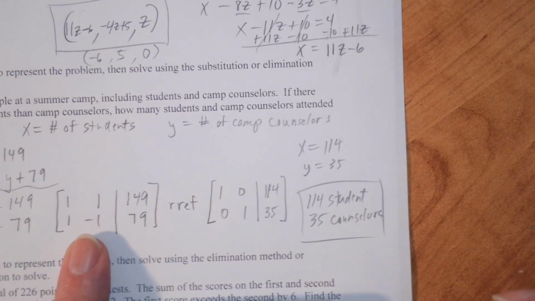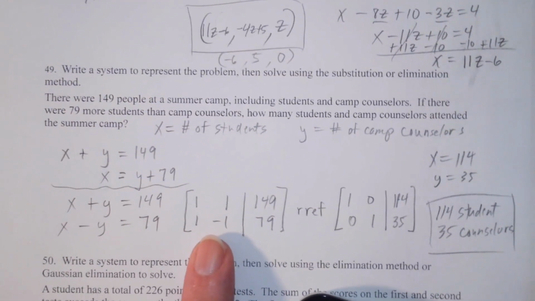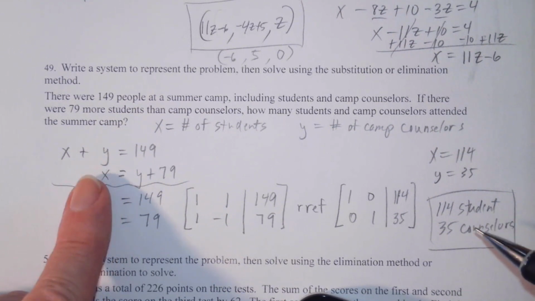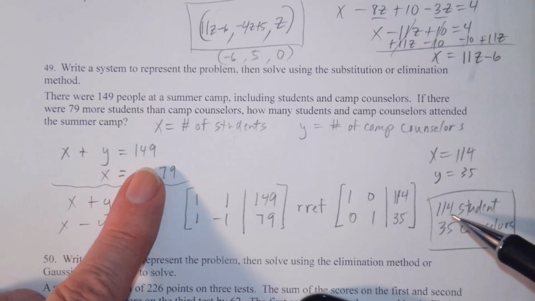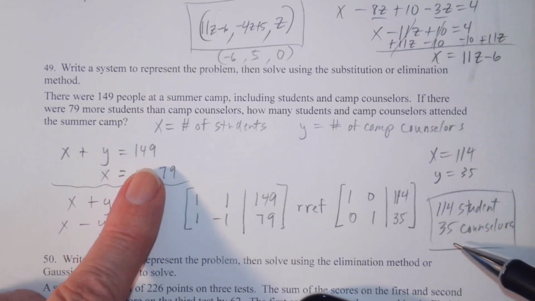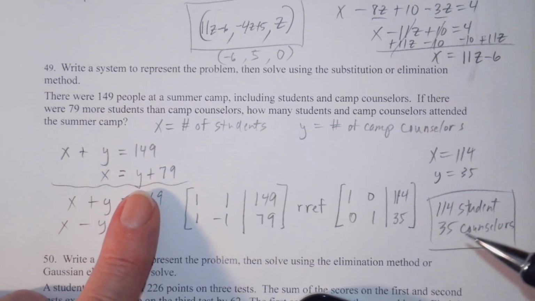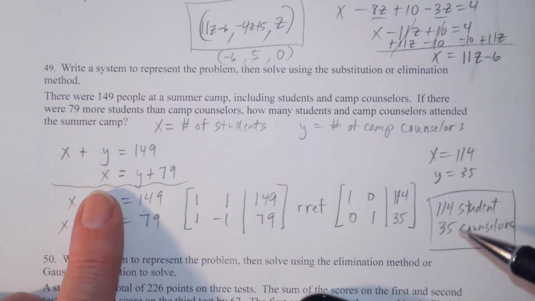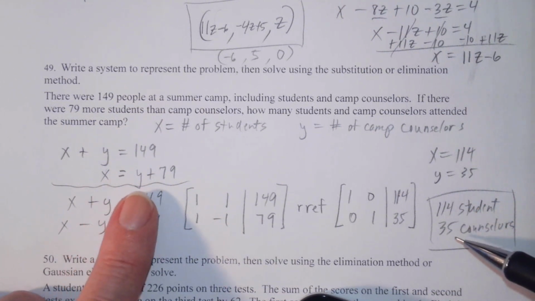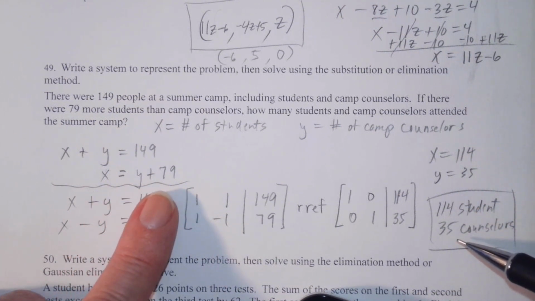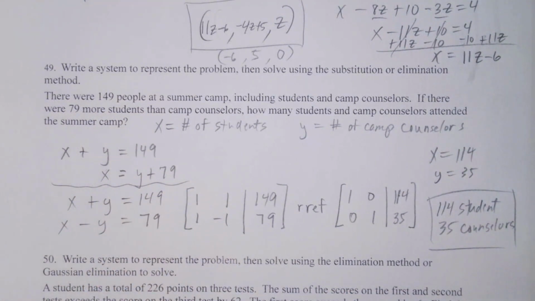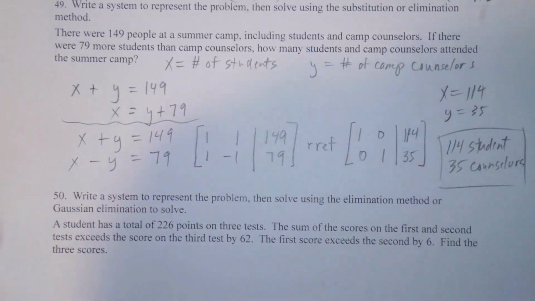And if you were taking the test and you want to make sure you did this correct, when you add, you should get 149, and you can verify that 114 plus 35 is 149. And x is 114, that should equal 35 plus 79, and you can verify that that does work.